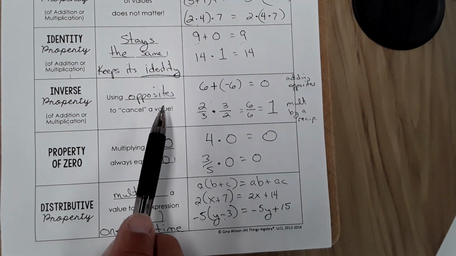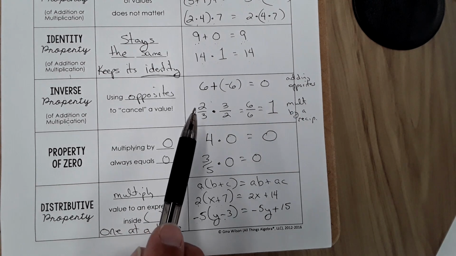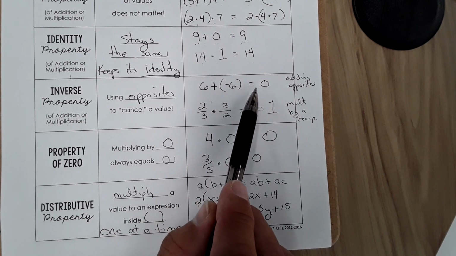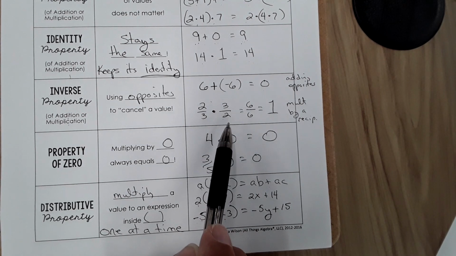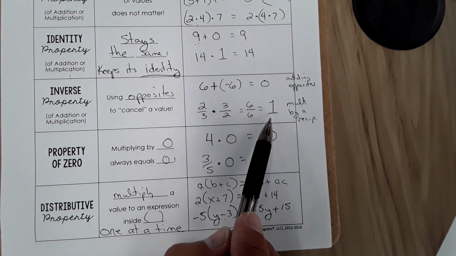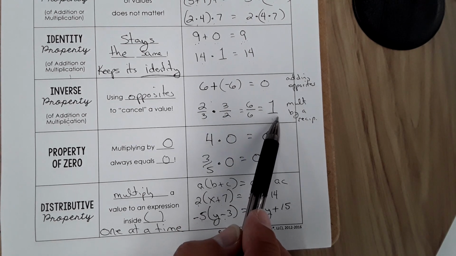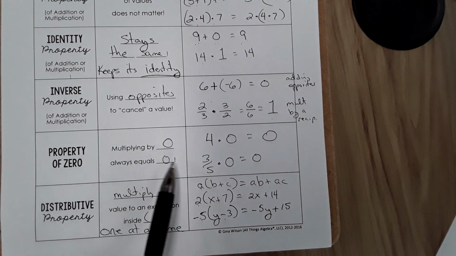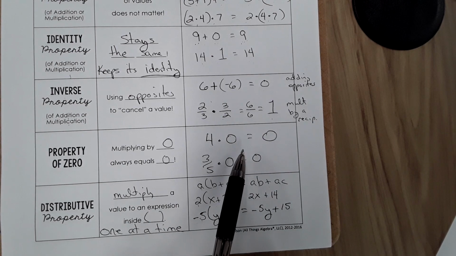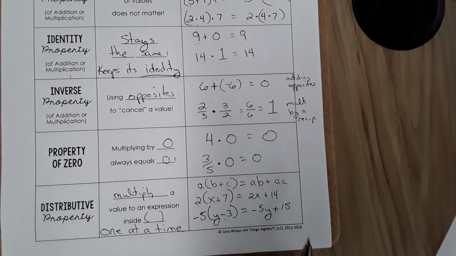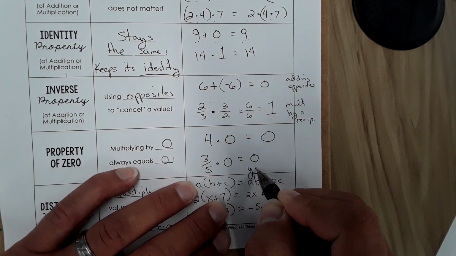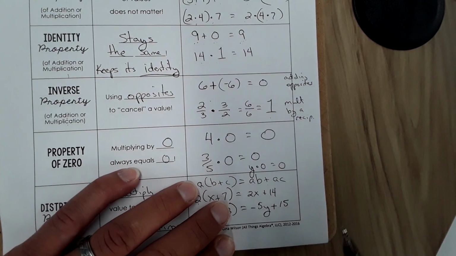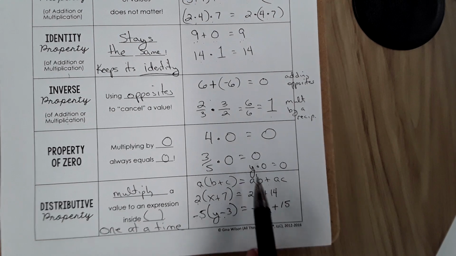The inverse property, using opposites to cancel out a value. 6 plus negative 6 would be 0. They cancel each other out. 2/3 times 3 over 2 gives me 6 over 6, but eventually gives me 1 whole. They cancel each other out and give me 1. Property of 0, multiplying by 0 always gives me 0 no matter what it is, even if it was a variable. If I said, what is y times 0? Well, it's 0 because it doesn't matter what this number is.